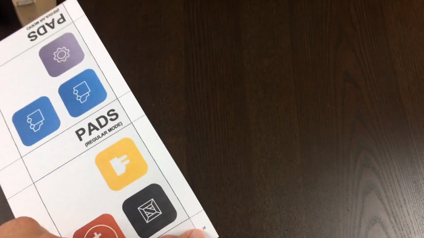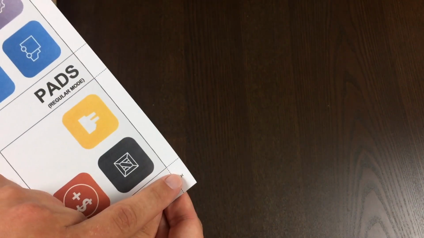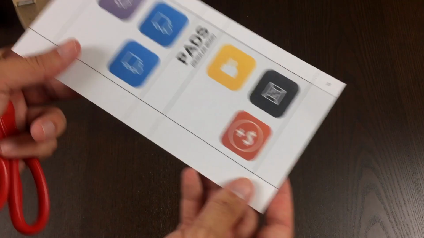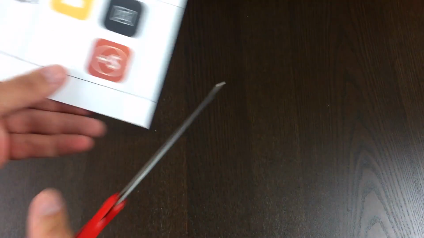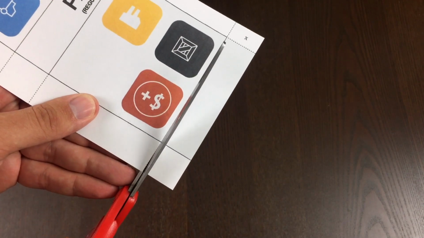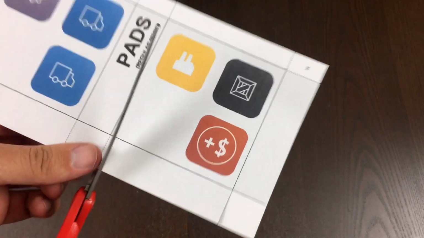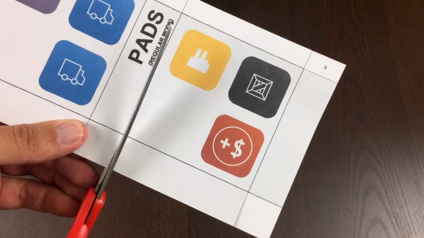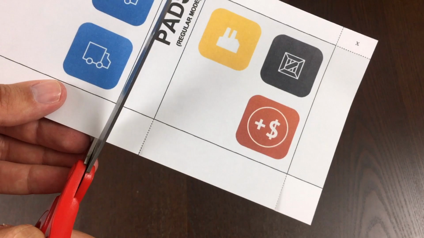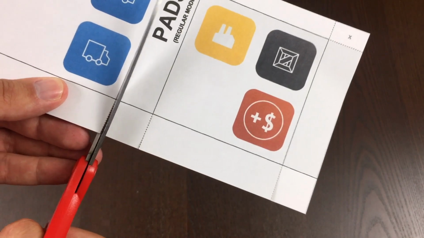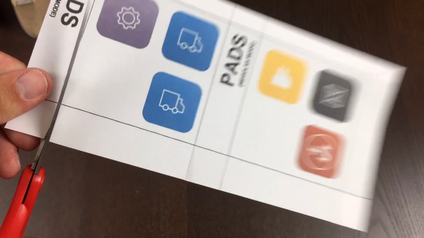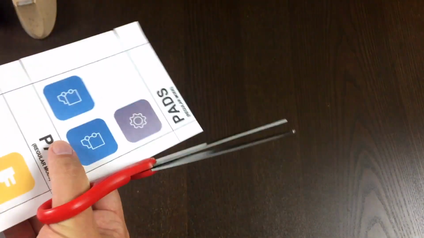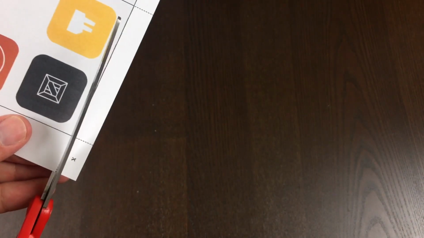So you can see right here we're going to have a bunch of dotted lines, including one X, and then we got some dotted lines down there. So we're going to start off on the base. Let's just cut those dotted lines. Really, really simple. And then, okay. Now on this side here, let's cut out this X.